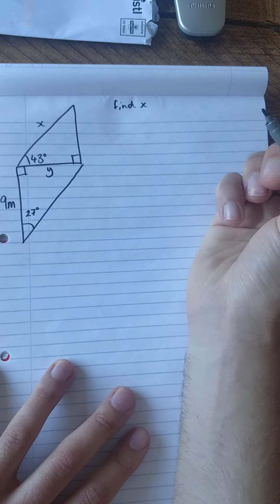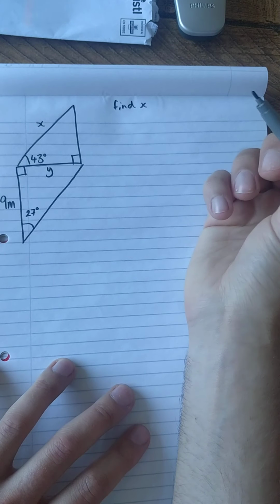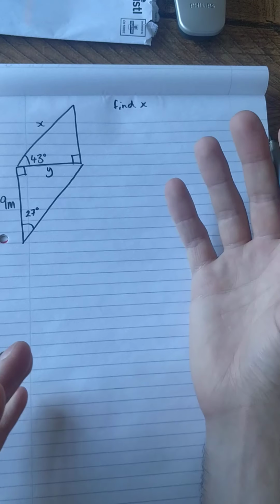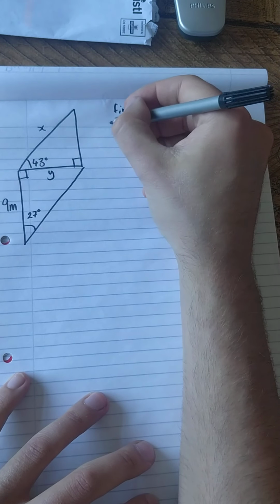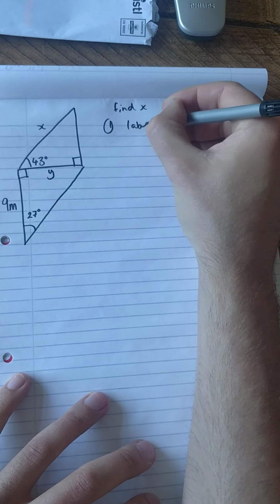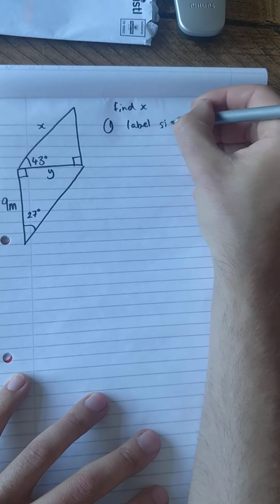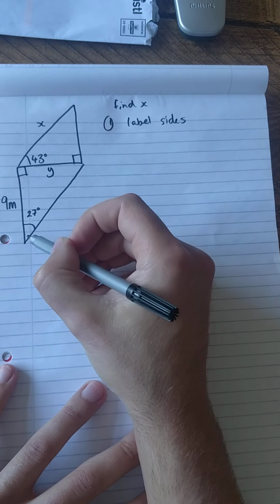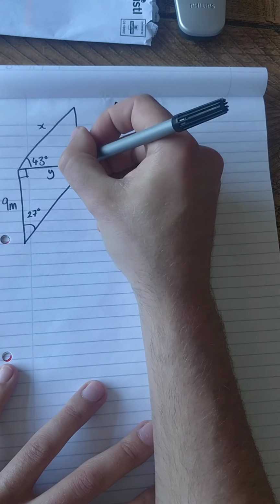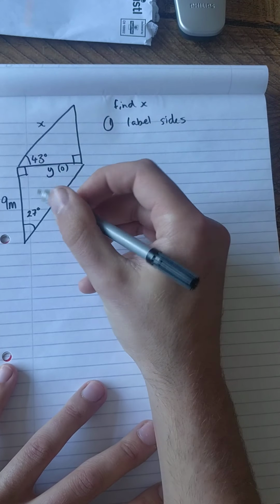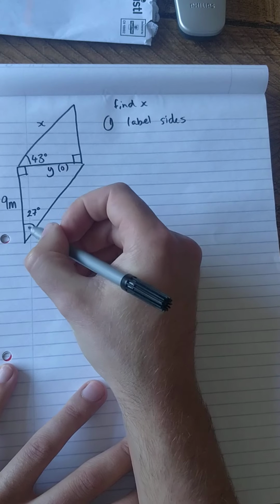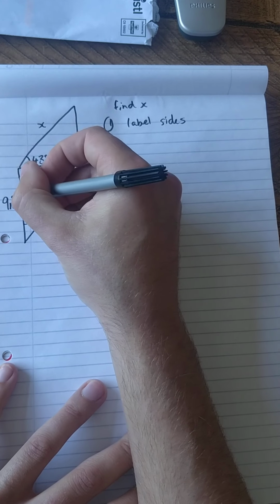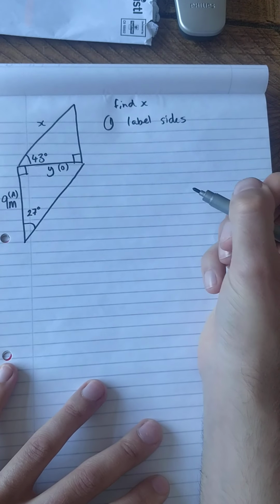Let's label that y. So what I always do straight off is label my sides. This is ultimately to find y. So y is my opposite, it's opposite my angle here, and 9 to this 27 is my adjacent.